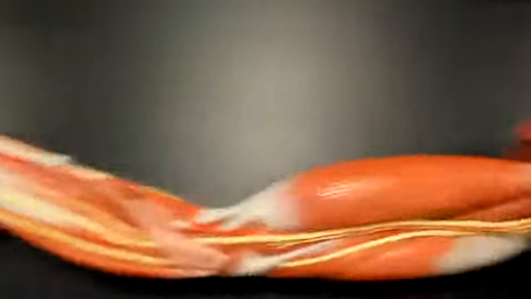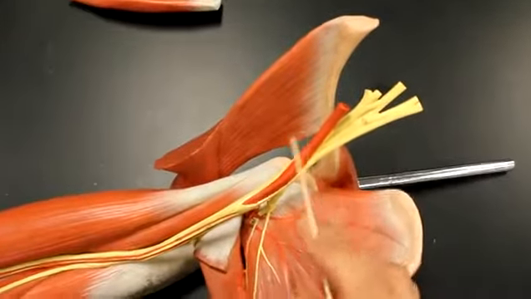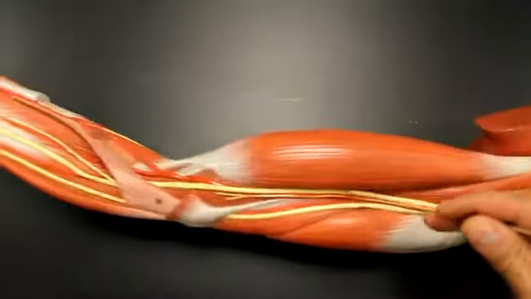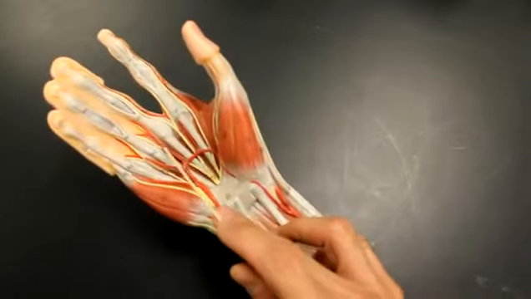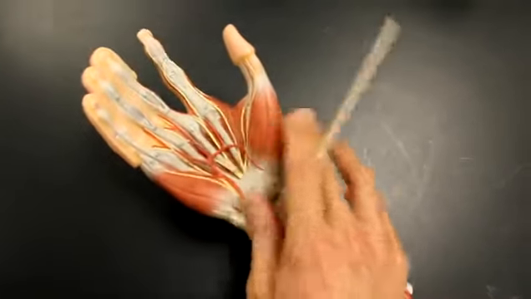Let's go for a quick review again. This is the subclavian, to the axillary, to the brachial, to the radial and ulnar, to the superficial and deep palmar arches, to the common, and then to the proper digital. That's the upper extremity. Let's take a look at the lower extremity.